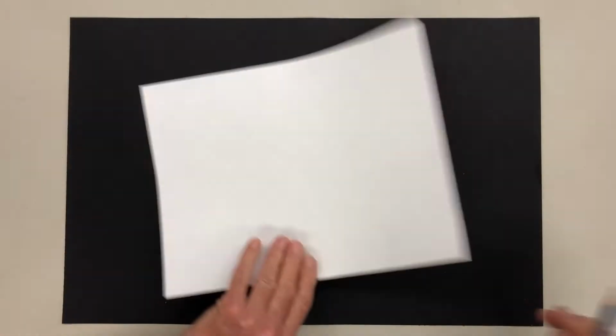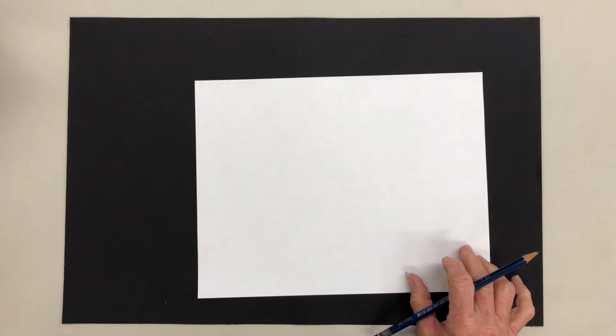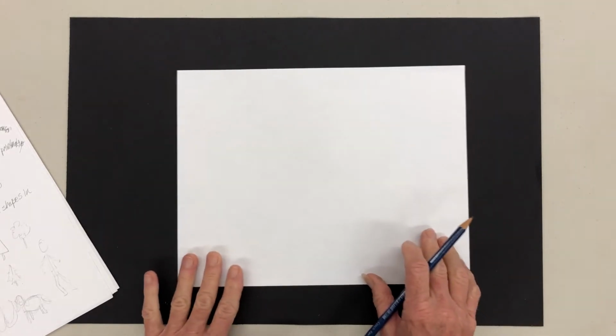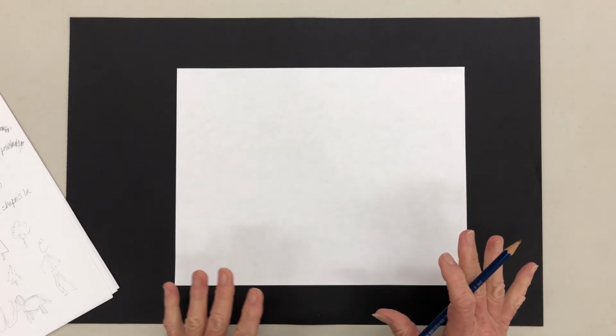What I want you to do is think of basic recognizable shapes. And something back about Picasso before we go on.